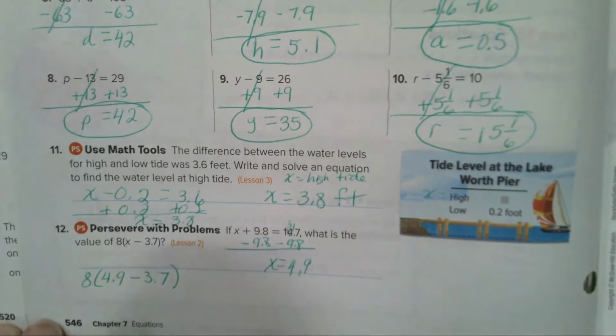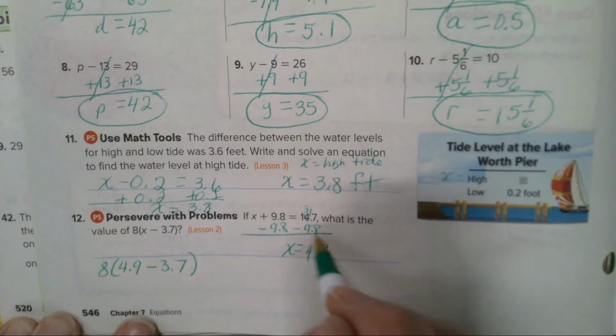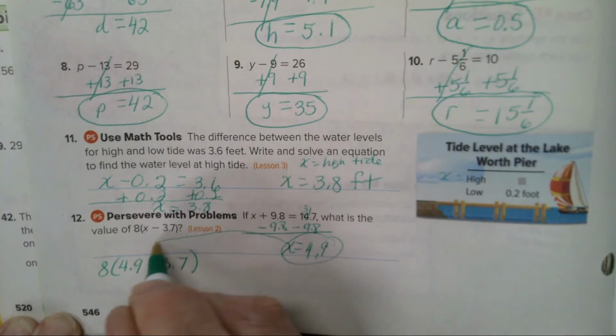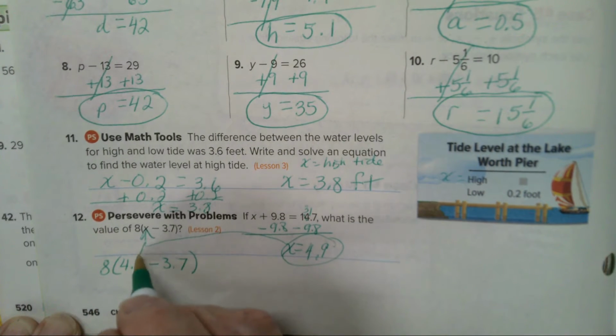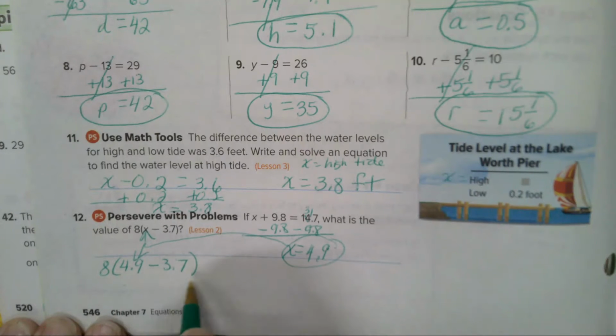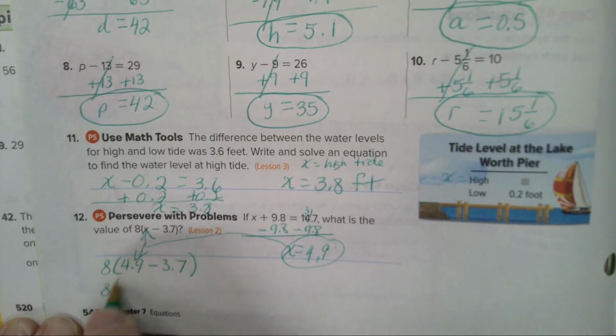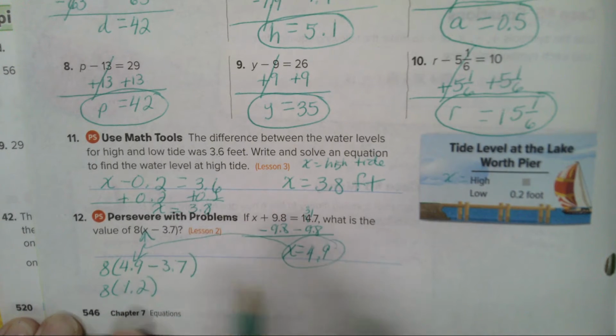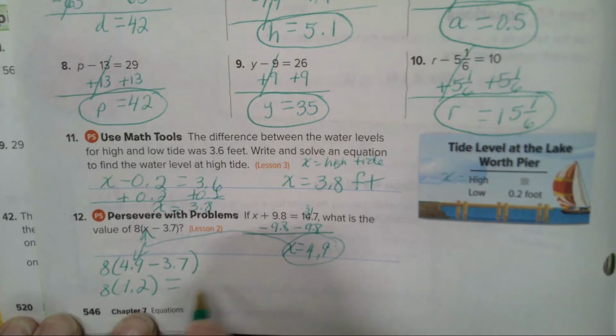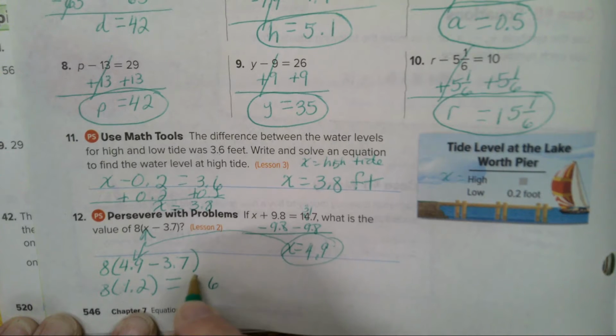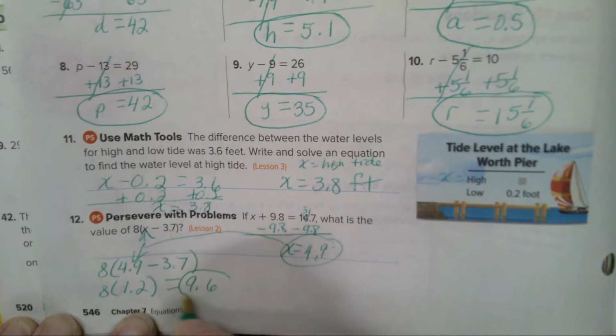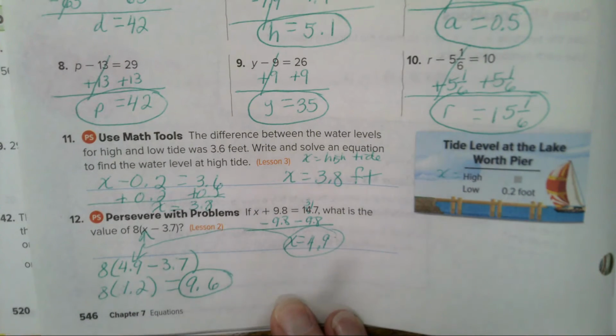Okay, so I took my X and I replaced that X with that value. 4.9 minus 3.7 is what? 1.2. And 8 times 1 2/10, 16 carry on, is 9 6/10. And that's what they wanted you to do there. Any questions?